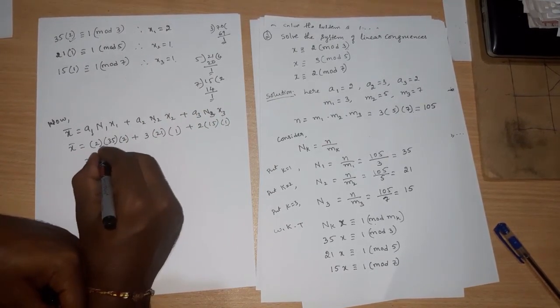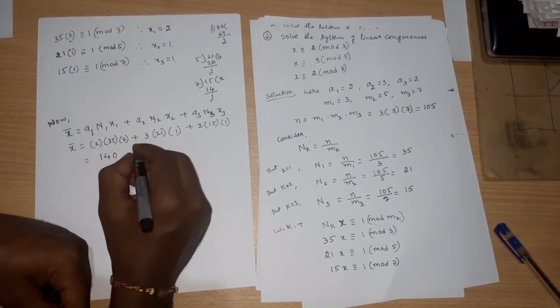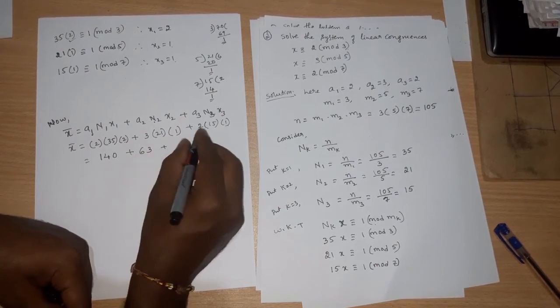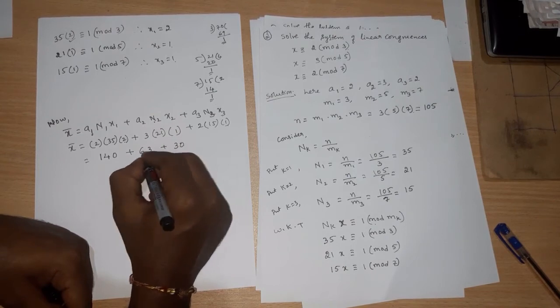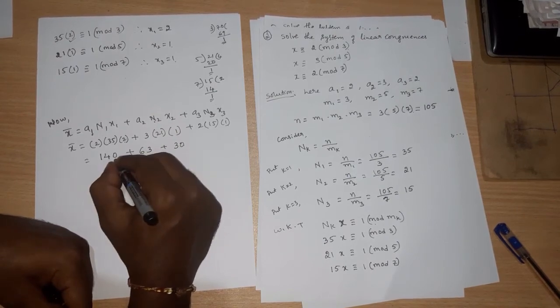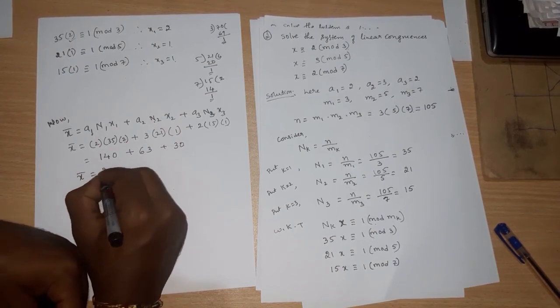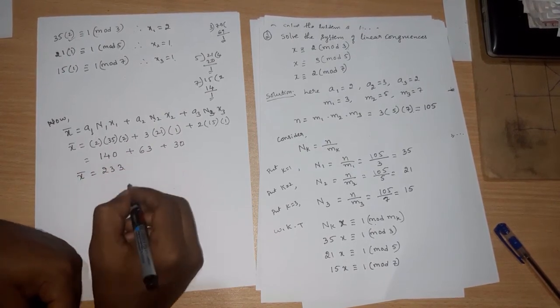So 70 into 2 will get 140, plus 63 plus 30, so 233 you will get. So x bar equals 233.